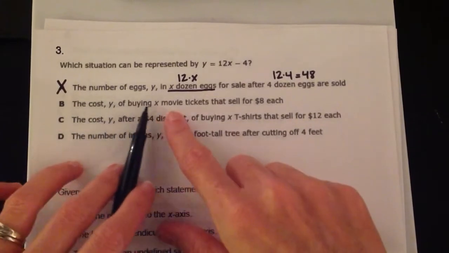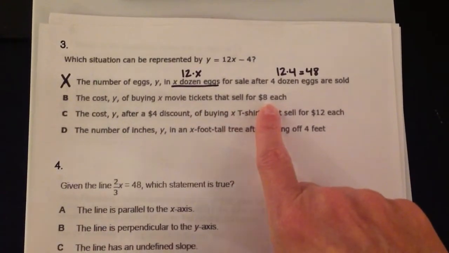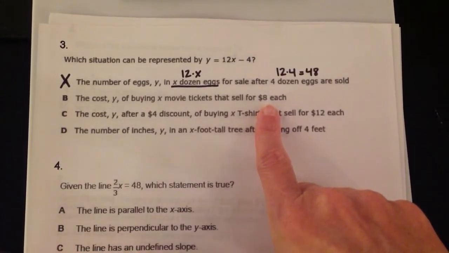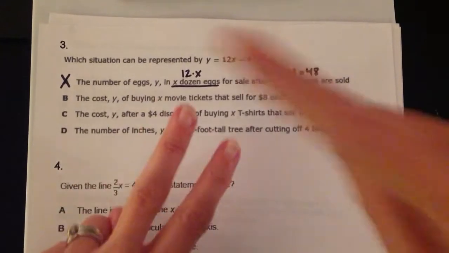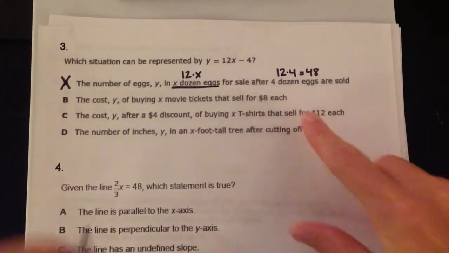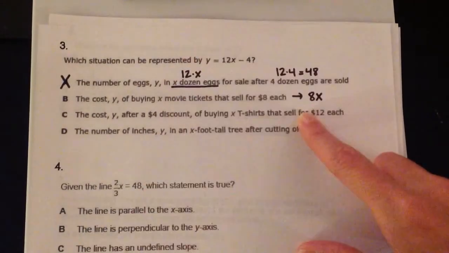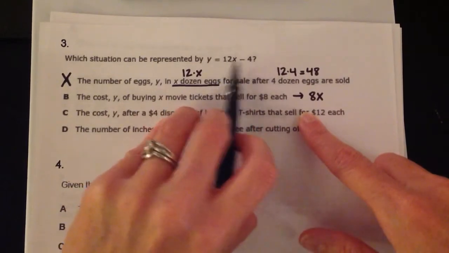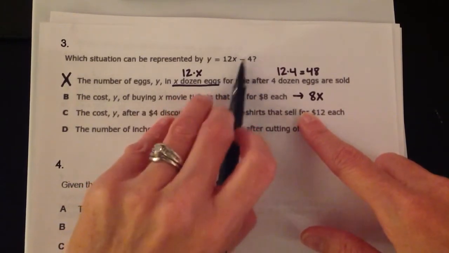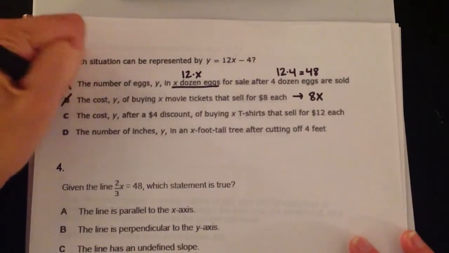B, the cost of buying X movie tickets that sell for $8 each. So if I'm buying the tickets for all my friends and they're going to pay me back, and 2 friends are going to the movies, I would pay $8 for this friend and $8 for this friend. So 8 times 2 is 16. That would be the same as 8x, right? Well, if you look at the equation, I don't have 8x. I have 12x minus 4, and those are not like terms, so I cannot subtract them and get 8x. So it cannot be B.